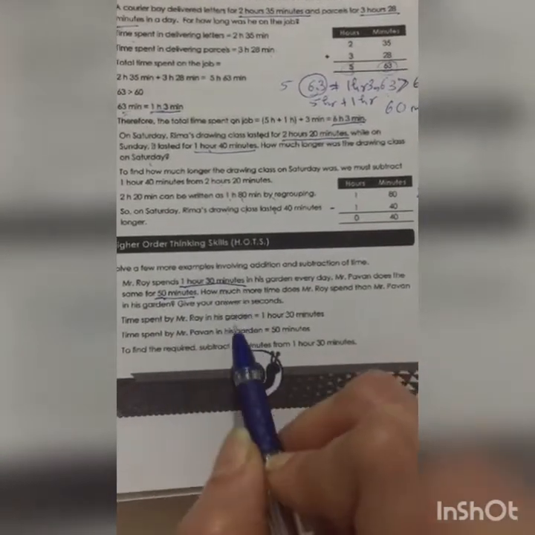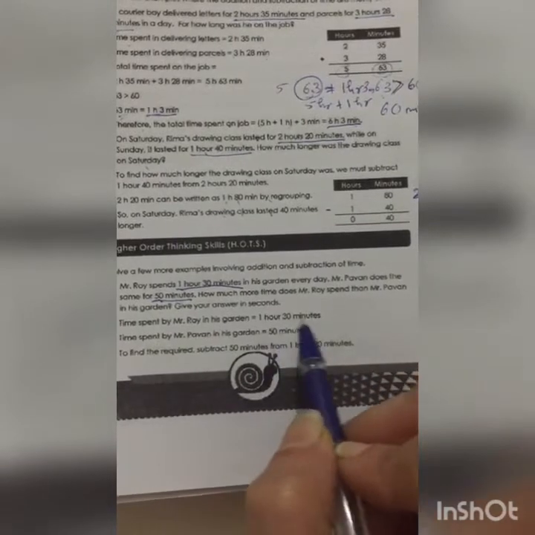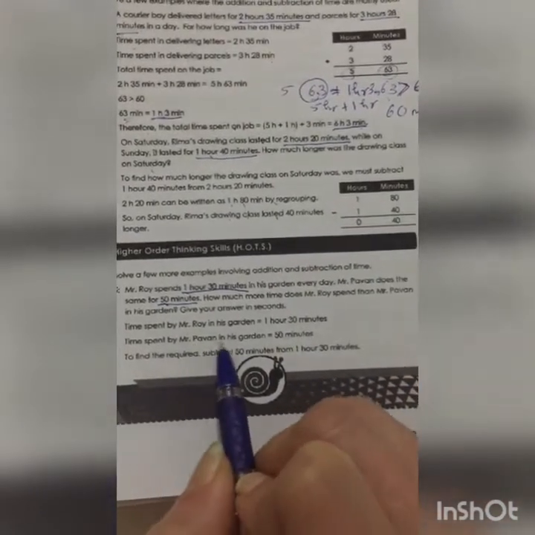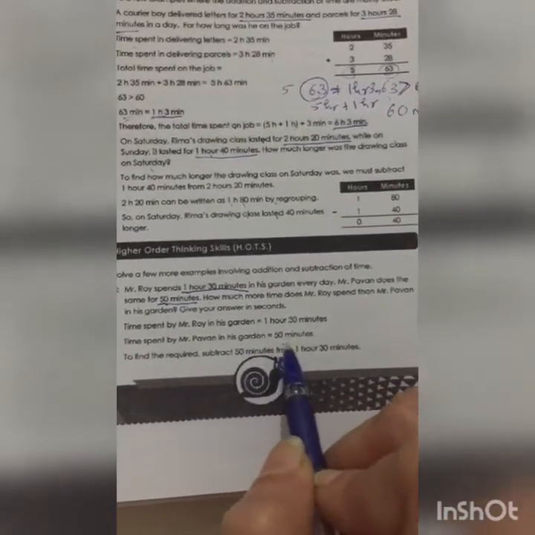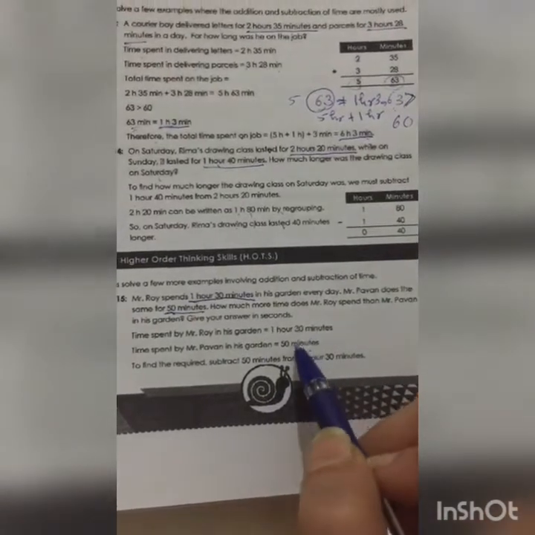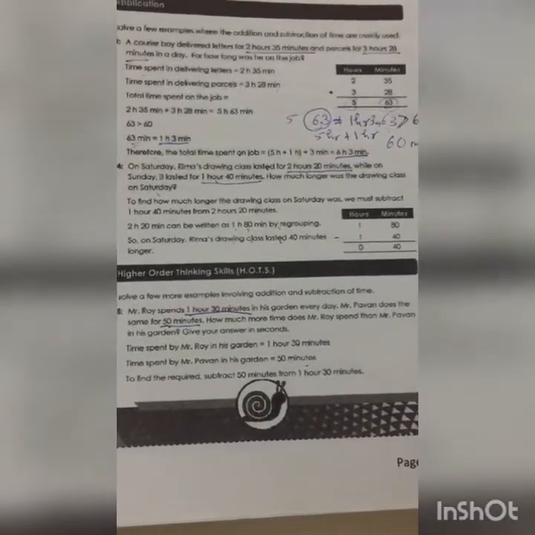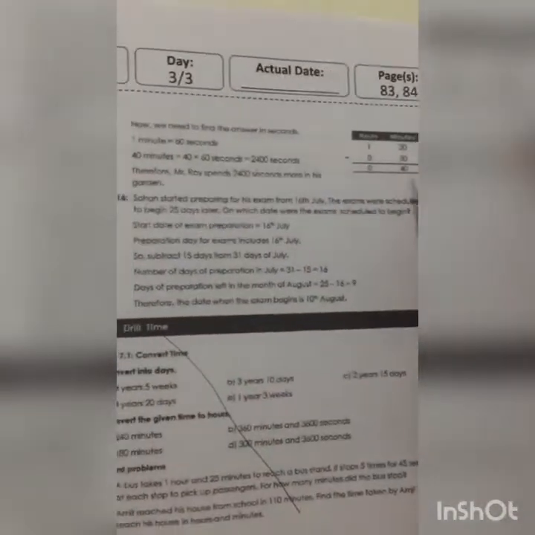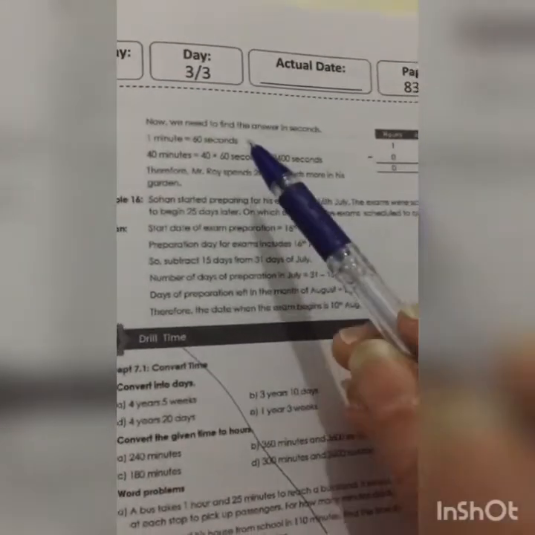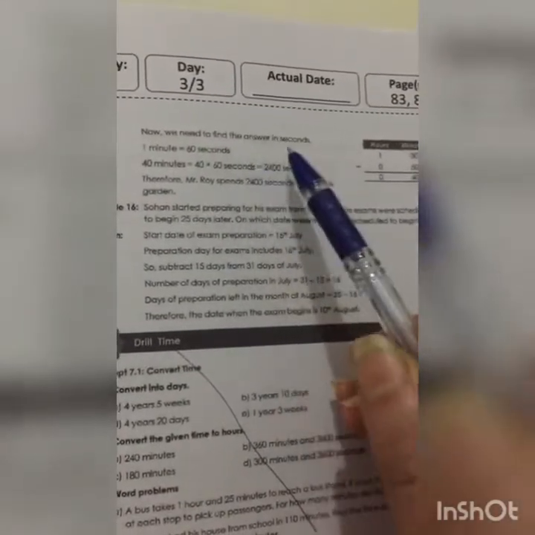Now the time spent in the garden by Mr. Roy is 1 hour 30 minutes. Time spent by Mr. Pawan in the garden is 50 minutes. We have to find out how much more time Mr. Roy is spending in the garden. So this is a problem of subtraction. We need to find out the answer in seconds.